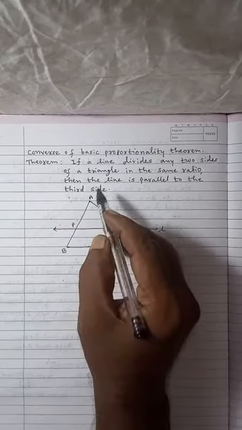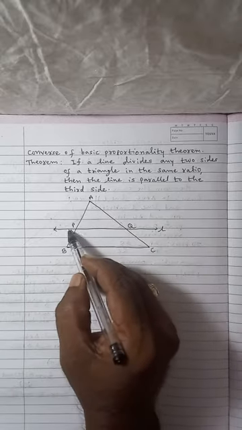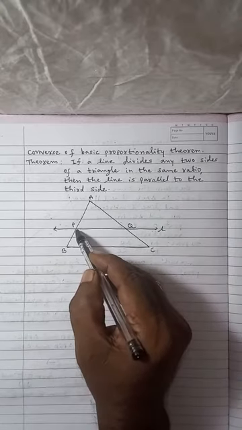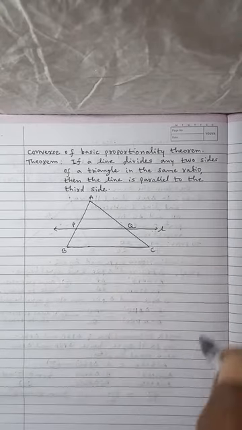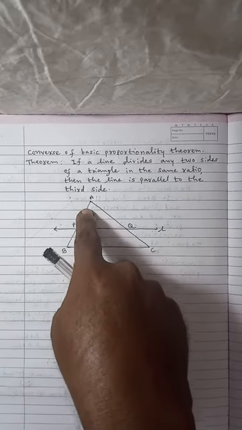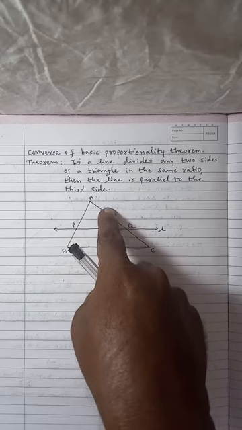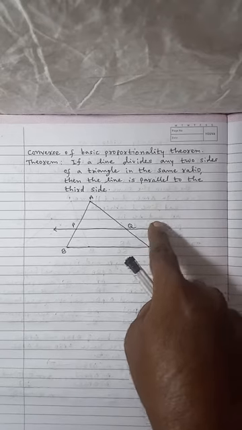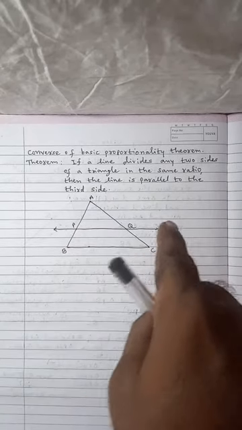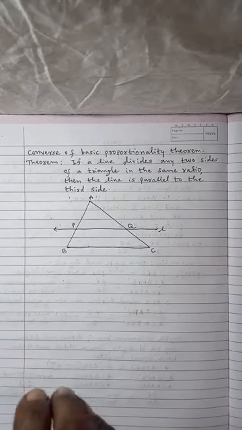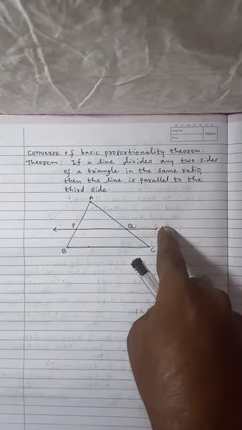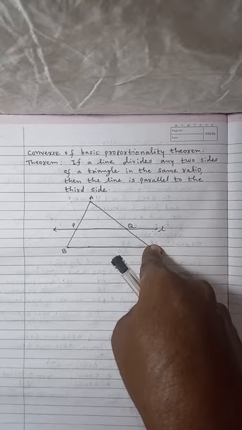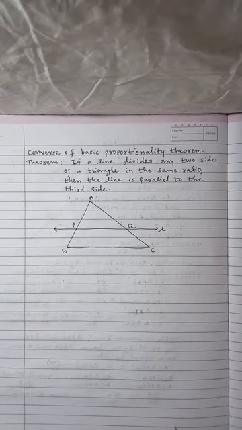So, in the figure, line L intersects the sides AB and AC in 2 points P and Q. And we have the result AP upon PB is equal to AQ upon QC. That is, line L divides the two sides in the same ratio. Then what is the result? This line L is parallel to the side BC. This is the converse of the basic proportionality theorem.